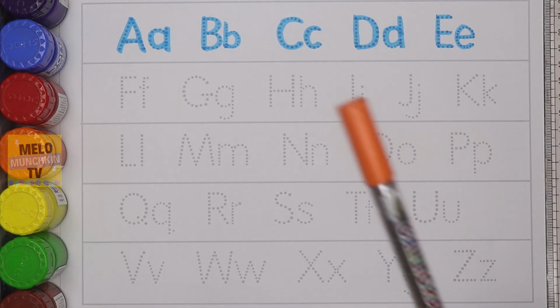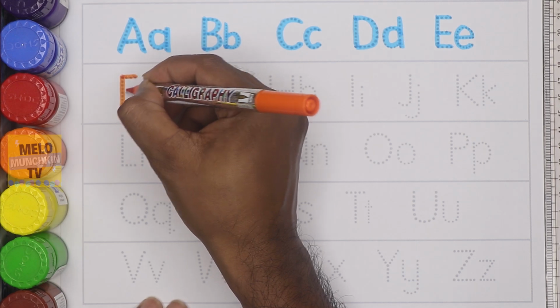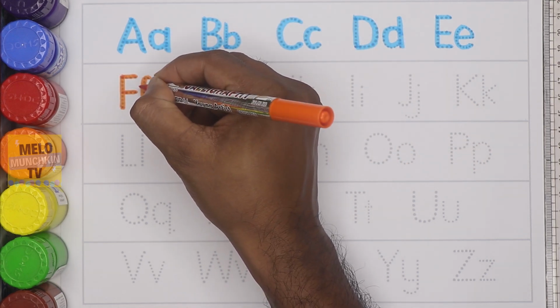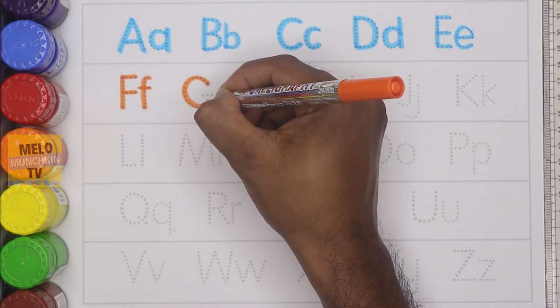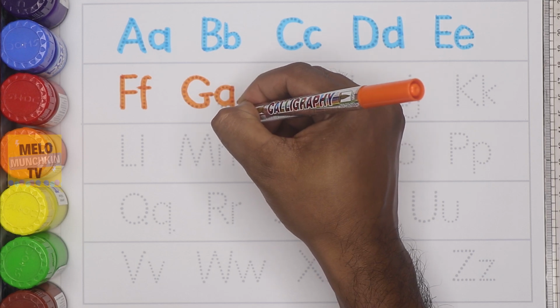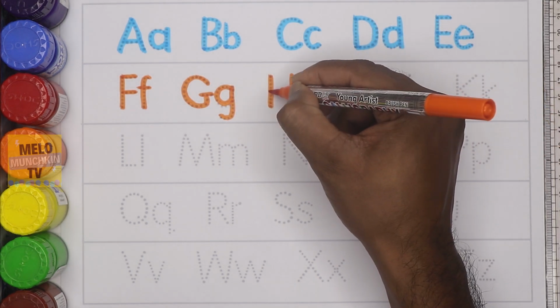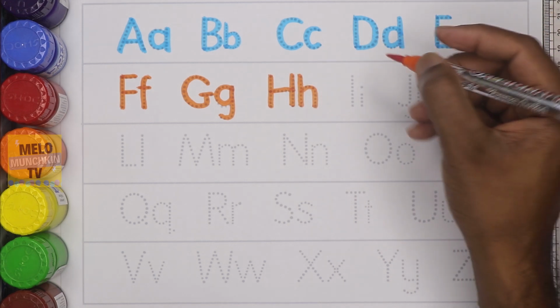Next I'll take orange color. F, capital letter F for fish. Small letter F for fish. Capital letter G for gate. Small letter G for gate. Capital letter H for house. Small letter H for house.